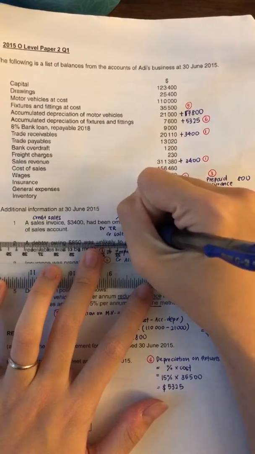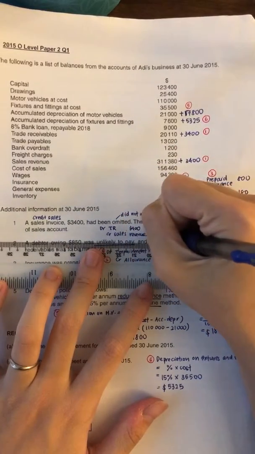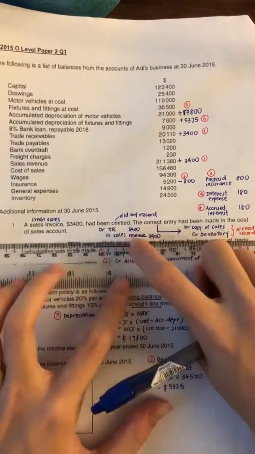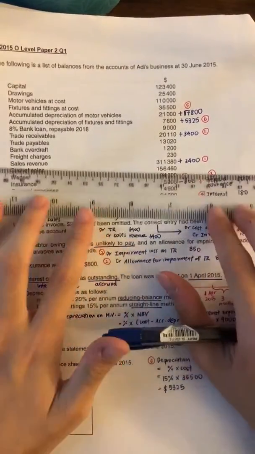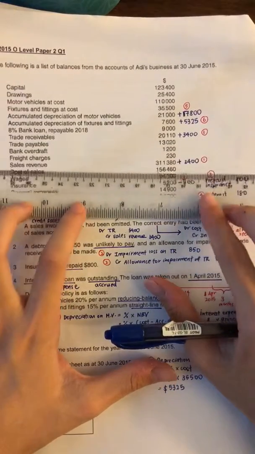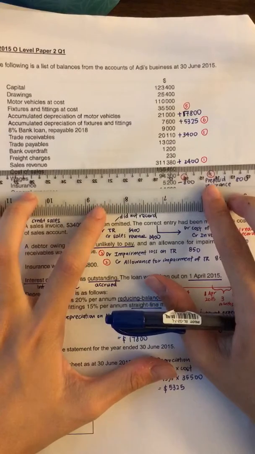$3,400. But they did not record it. Hence our job is to adjust for these two values, which is trade receivables up here, and sales revenue here, plus 3400.